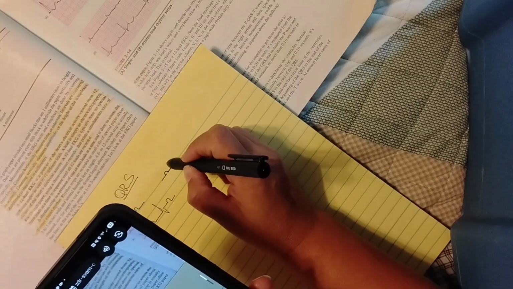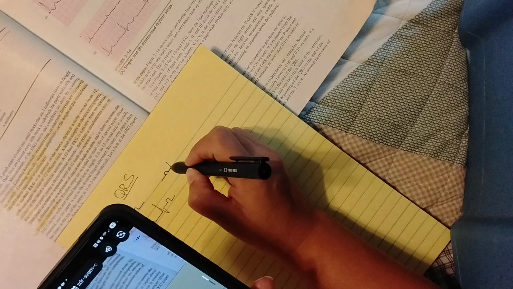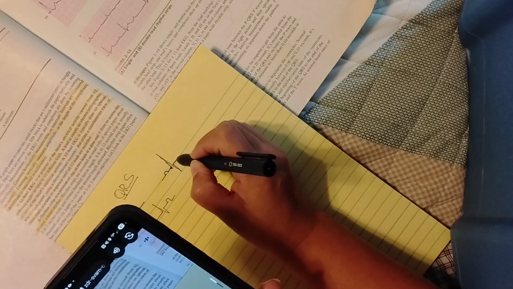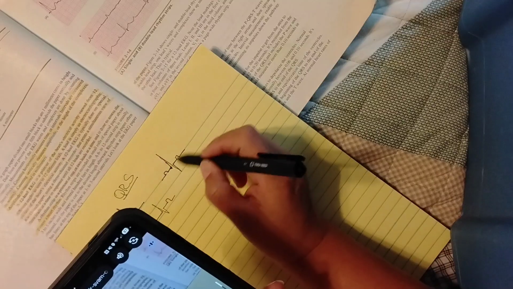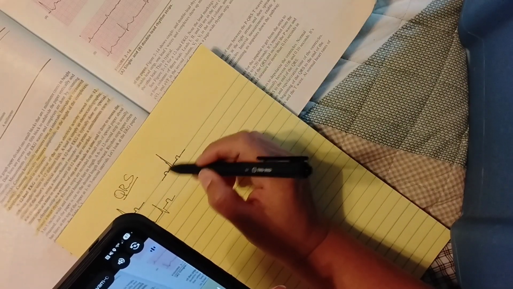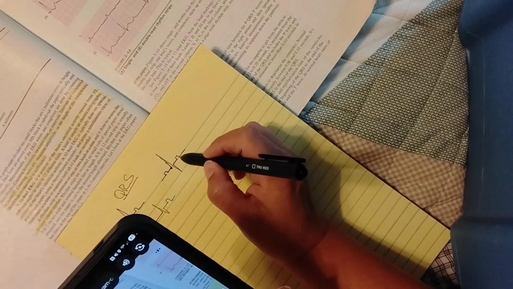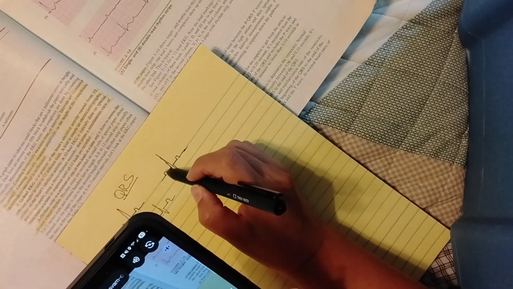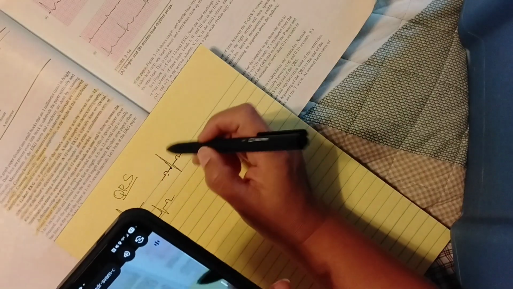It's always supposed to be P, and then a little Q down, then R up, S down, and then T. Don't worry about why for now. We're not gonna talk about why. This is just what you need to see. So if you see a P wave, that means this is what normal is supposed to look like.